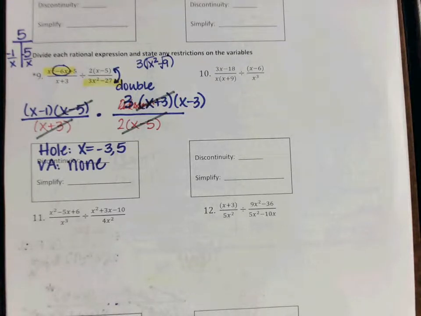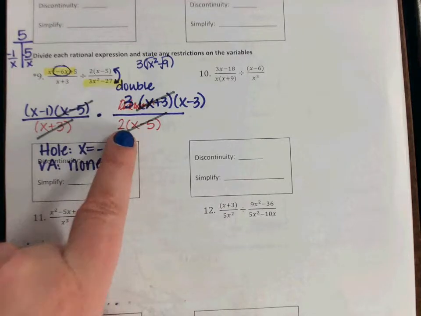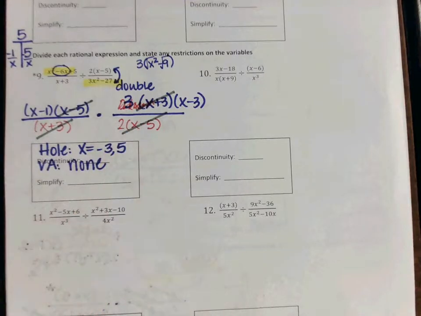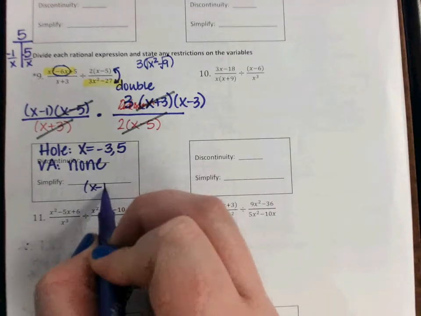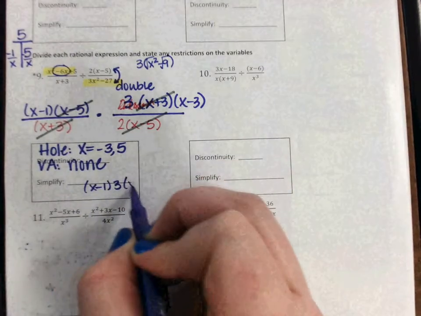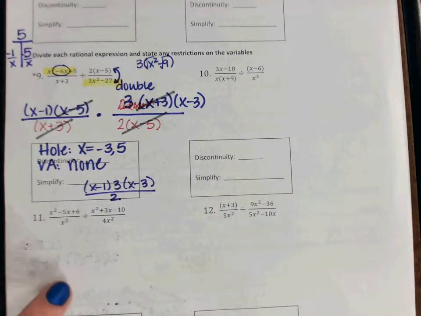Then for your simplify step, you just write the stuff that's left over. Now, quick thing here. If I took out a 3 on top and I have a 2 on the bottom, if I could divide those, I would do it. But can 3 divide by 2? No. So you're just going to leave it. So I'd have x minus 1 times 3 times x minus 3, and then on the bottom you have a 2. And that would just be your answer.